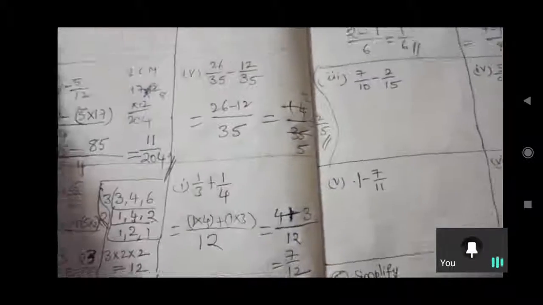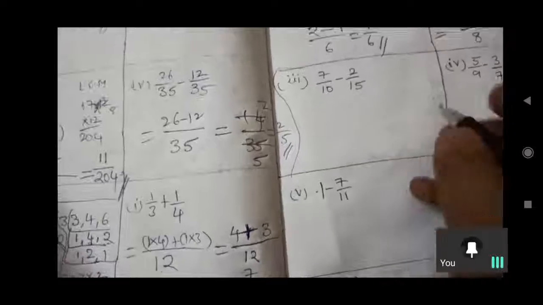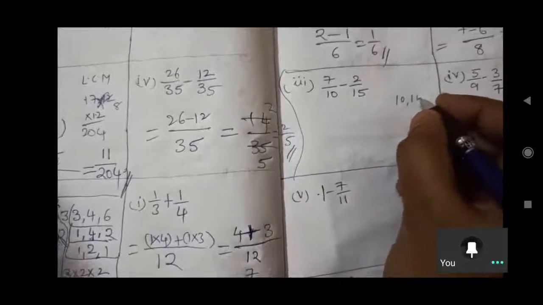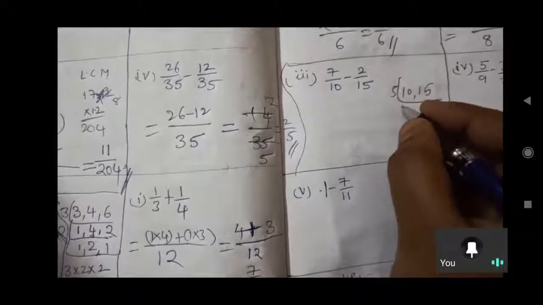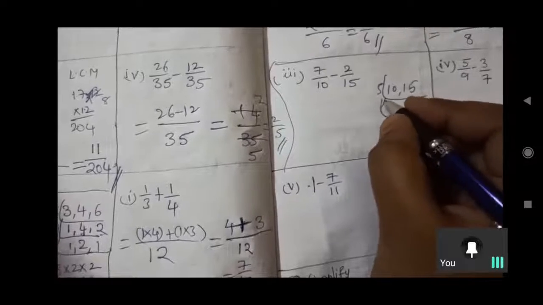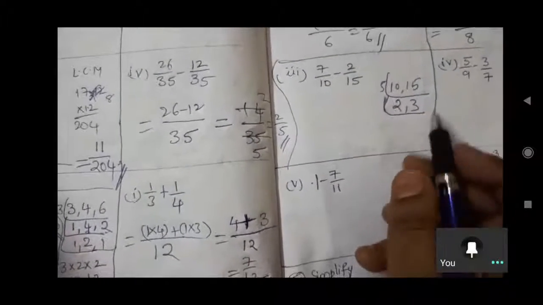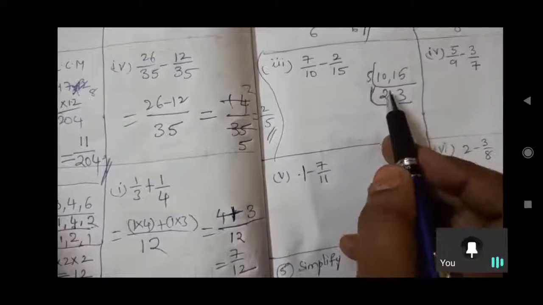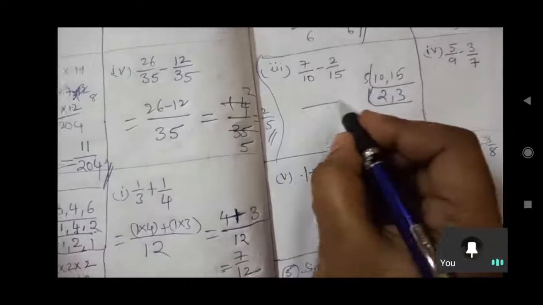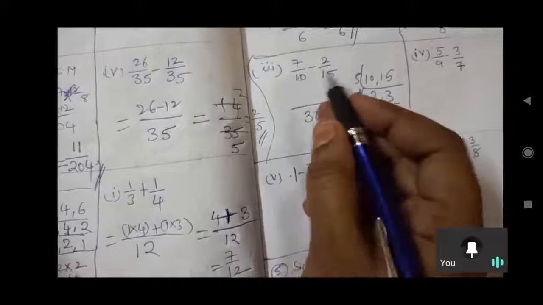So like that. So among 10 and 15 what is the LCM? Just check. 30 is the LCM. 30 is the LCM. See, 5 twos are 10, 5 threes are 15. All are prime numbers. So 5 twos are 10, 10 threes are 30. 30 is the LCM. Least common multiple for this.